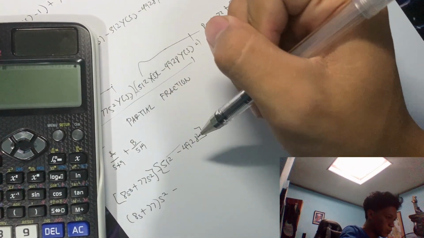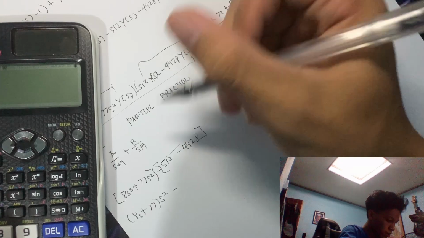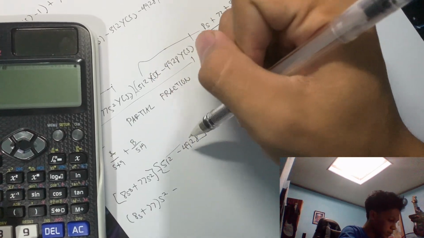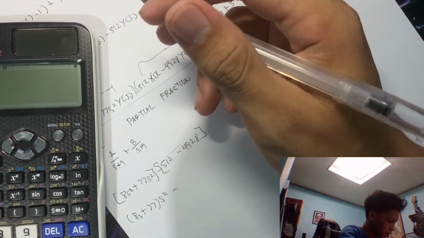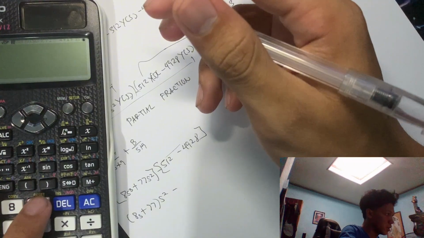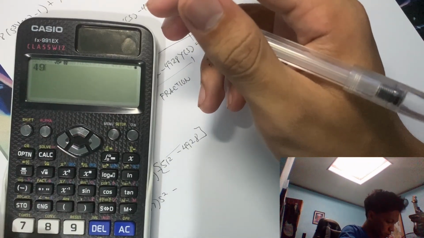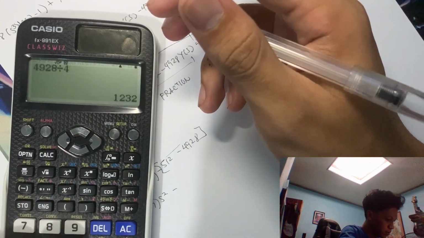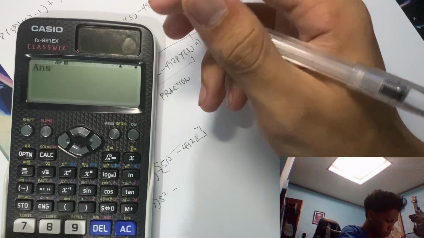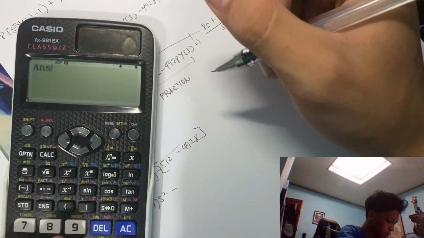Sa nakikita ko, pwede naman siya i-divide into 4. 4,928 divided by 4 is 1,232, so pwede naman.